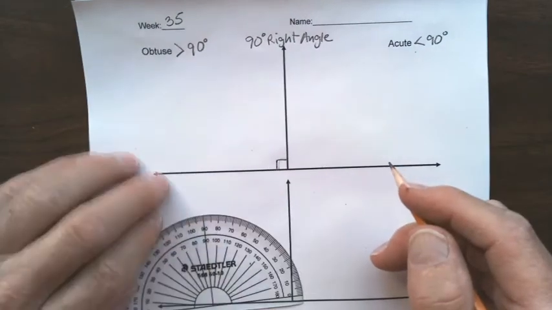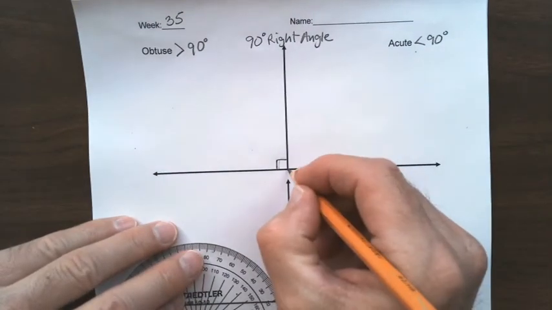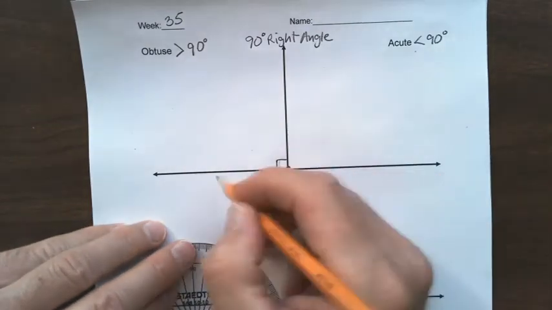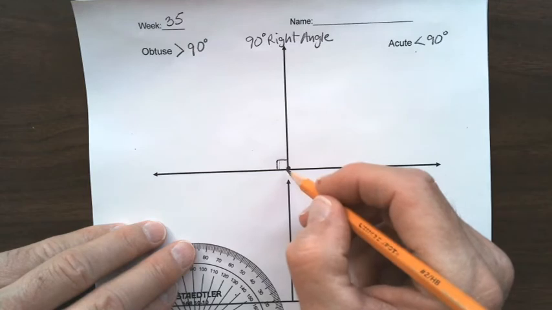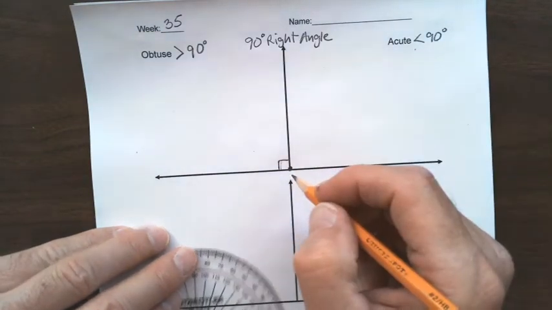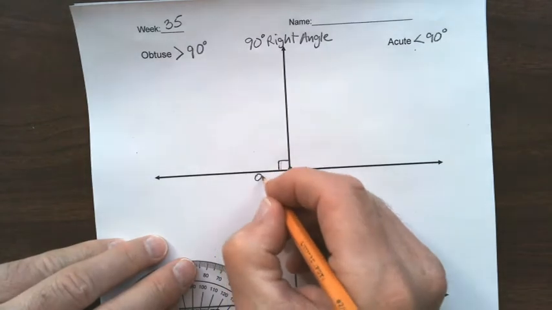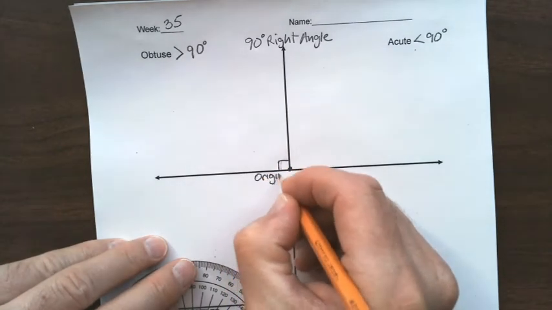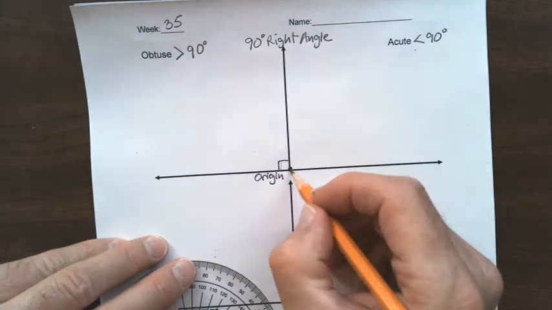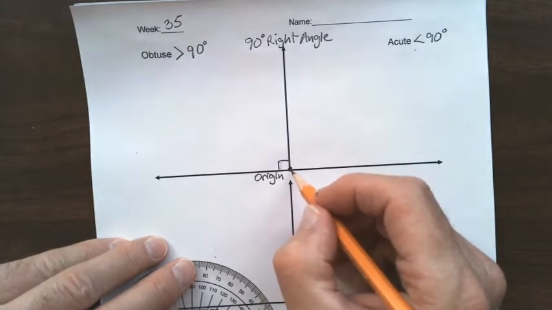Now, we also learned that in this particular instance, where this ray and this line intersect, this point right here is where all our angles are going to originate from. So we call that the origin. And that's a very important term because you're going to come across this quite a bit in middle school and high school, this origin.